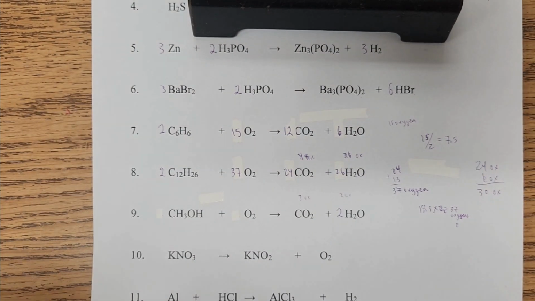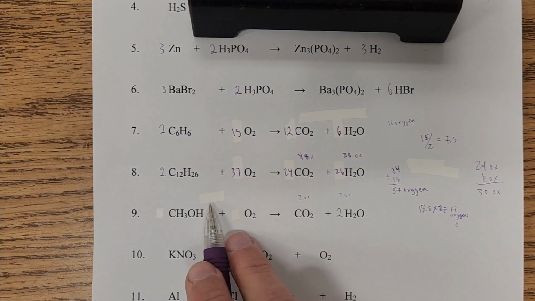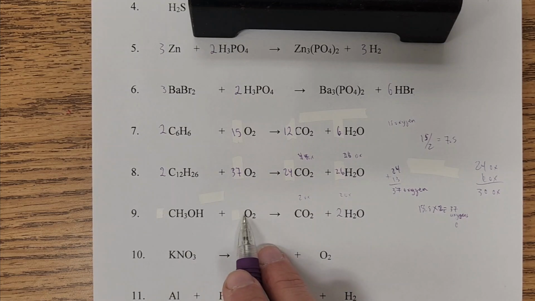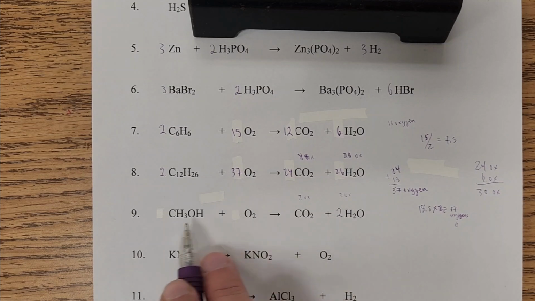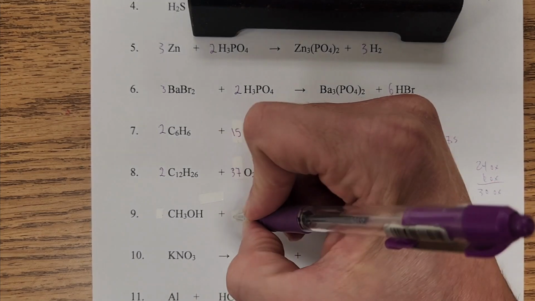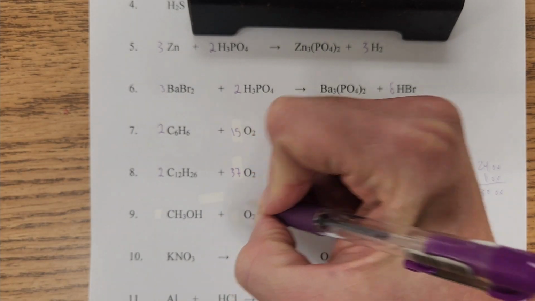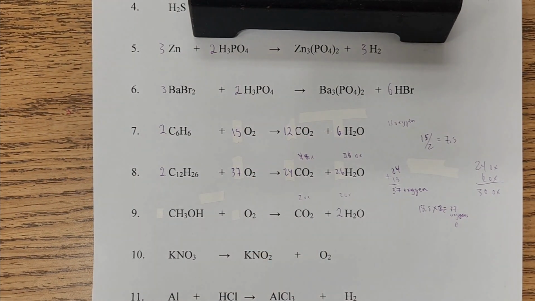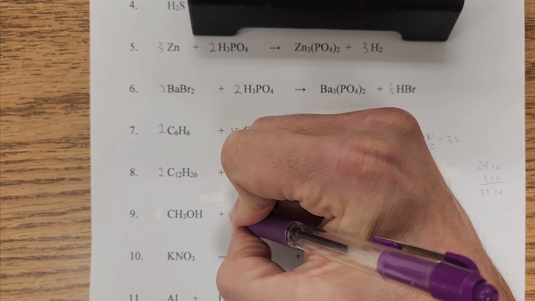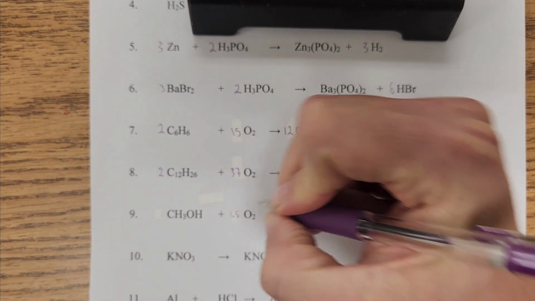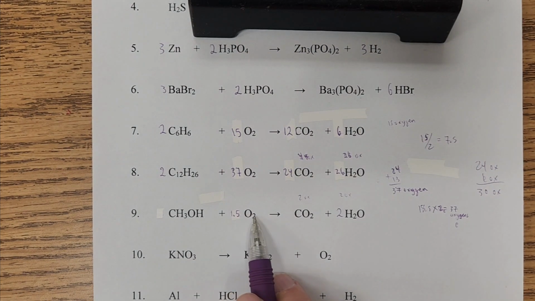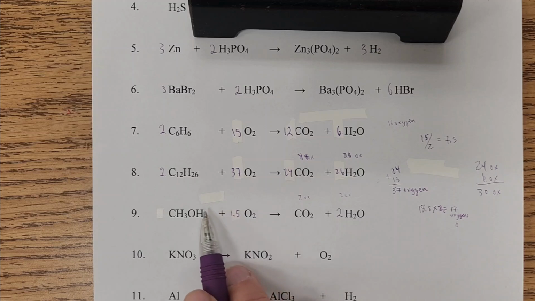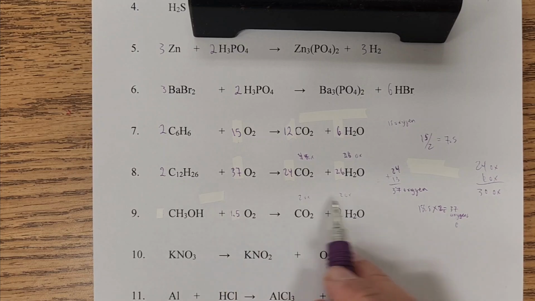Let's say, I have 3 oxygens so far. It would be really nice if I had 1 more. How could I add 1 more oxygen? Simple. I'll add 1.5 of these. If I could have 1.5 of these, that'd be 3 oxygen atoms. 3 plus 1 more would be 4. So that would be 4 oxygens and 4 oxygens.